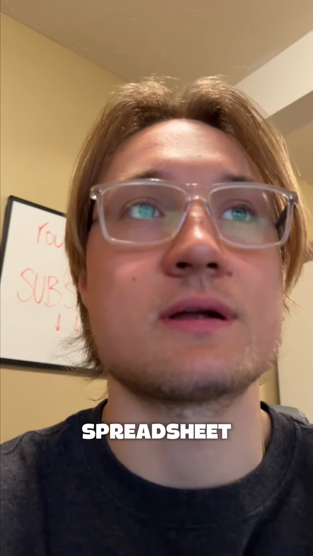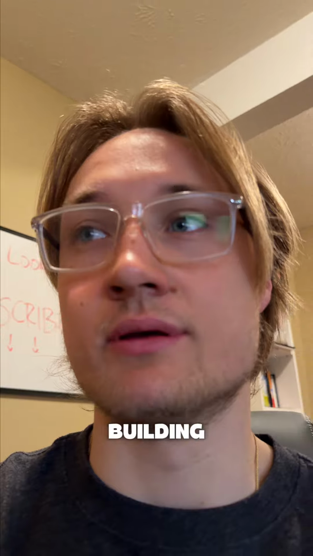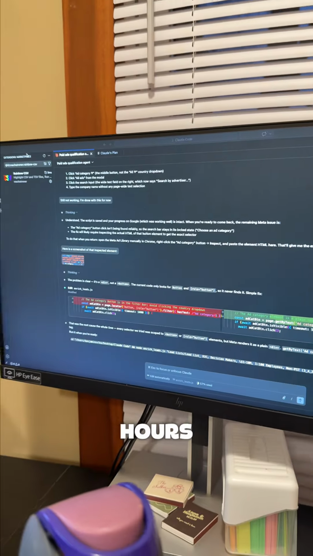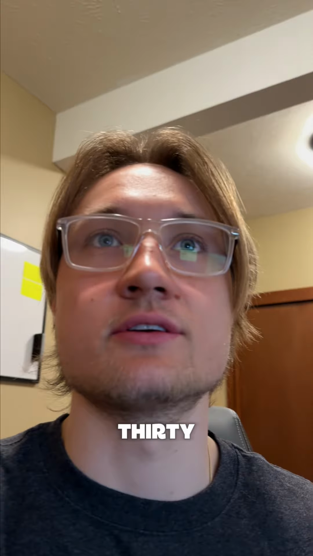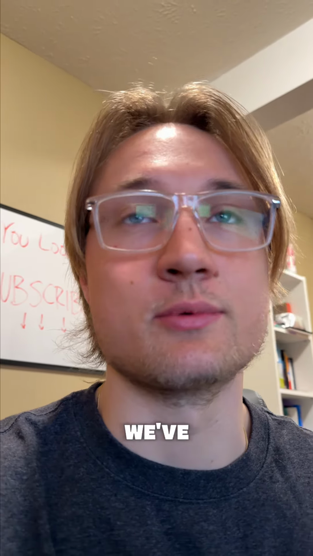And now that I have this spreadsheet, what I'll do is I'll download the CSV. I'm throwing it into this thing that I'm building on Claude Code. It's literally taken hours for me to build this. It's like 6:35 a.m. right now. I started working on this at 5 a.m. I was working on it yesterday too, so we've been grinding.